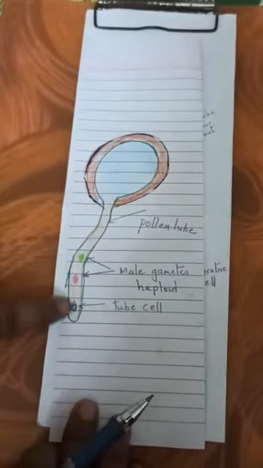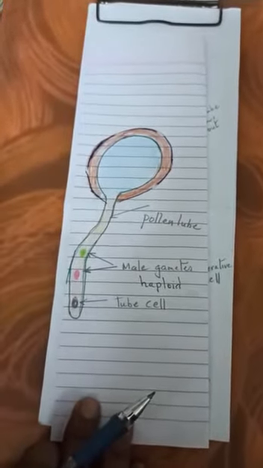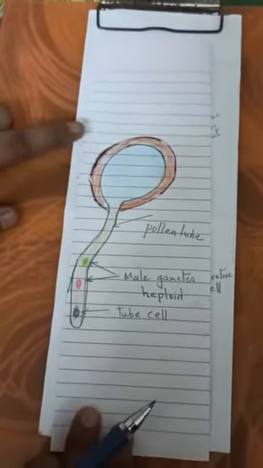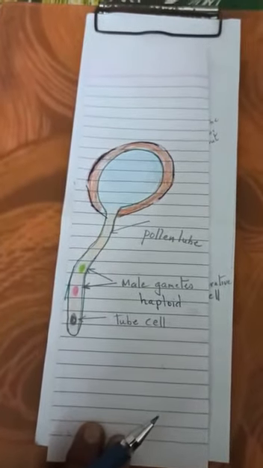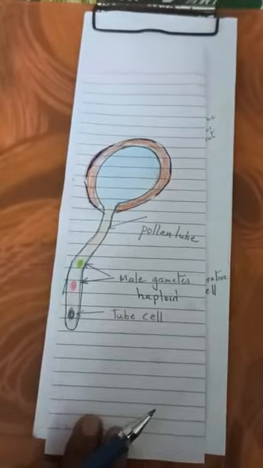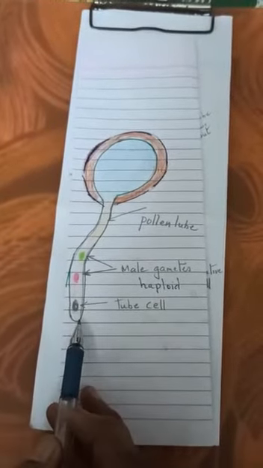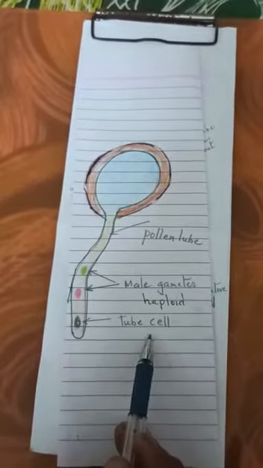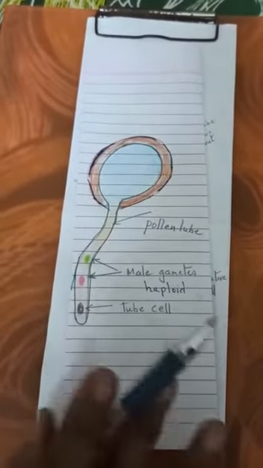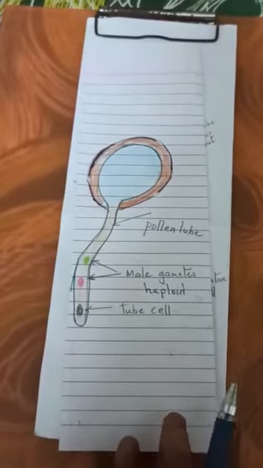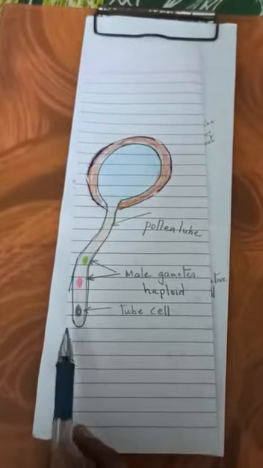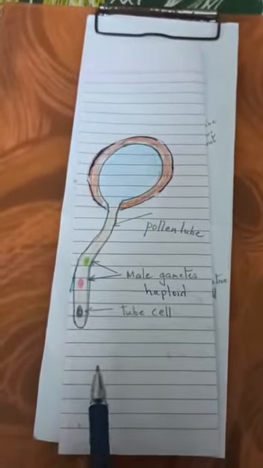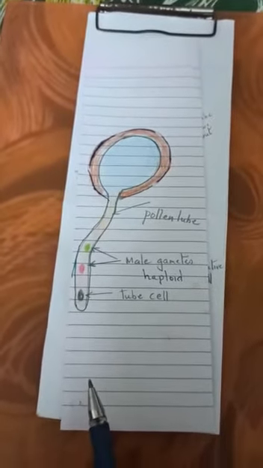Now see, the tube keeps on growing longer and longer till it reaches the ovule where fertilization will take place. Once the pollen tube reaches its destination, the tube cell will just disintegrate because its work is done. Now how fertilization takes place, I will explain in the next video.